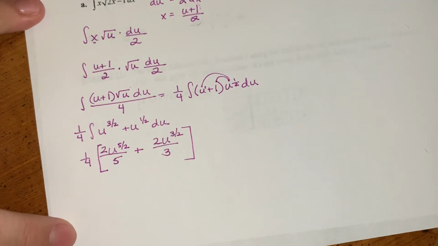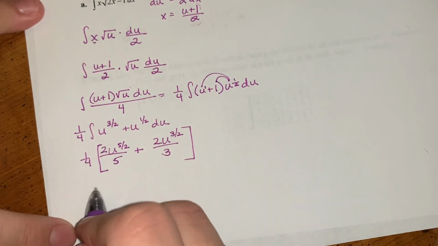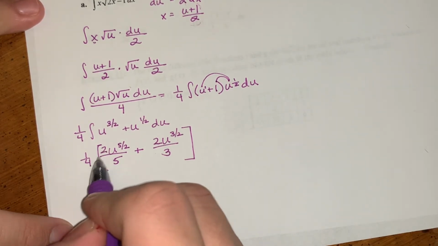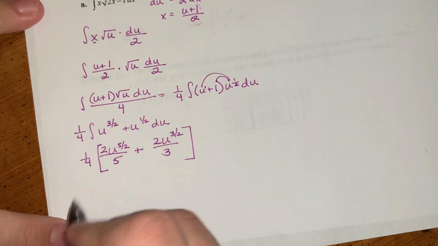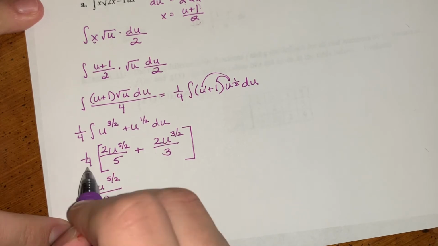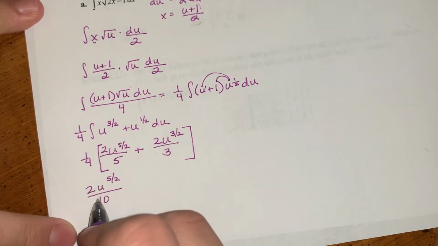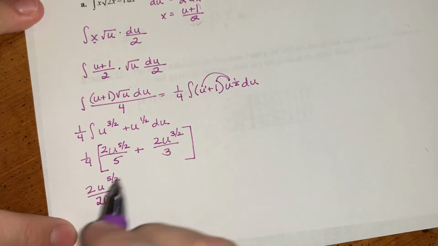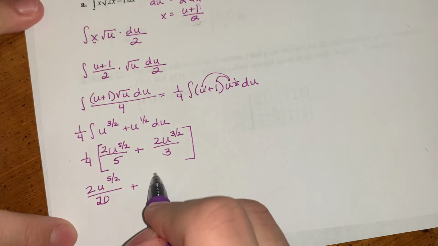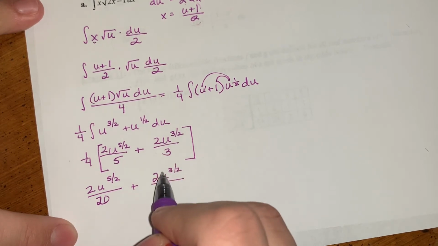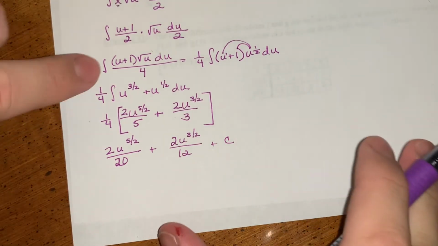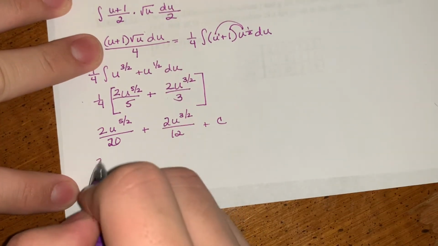And I'll go ahead and just distribute the 1/4. I'll do every little step so that you can see. I mean, hopefully you recognize that 2/4 makes this into 1/2, but whatever. I won't skip steps. So 2u to the 5/2 over 10, because 1/4 times all that, 1 times 2, 4 times 5 is 20, not 10. And then this will be plus 2/3 times 1/4 is 2u to the 3/2 over 12 plus c. All right. And this becomes 2 parentheses.